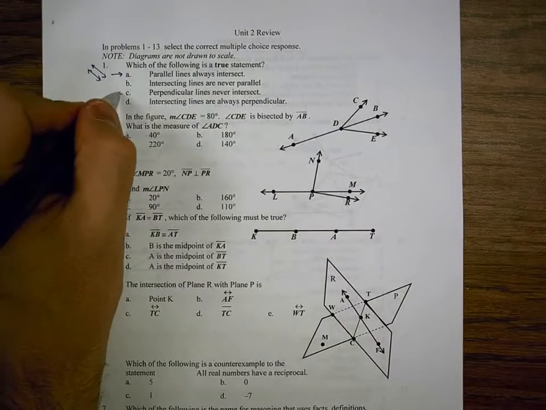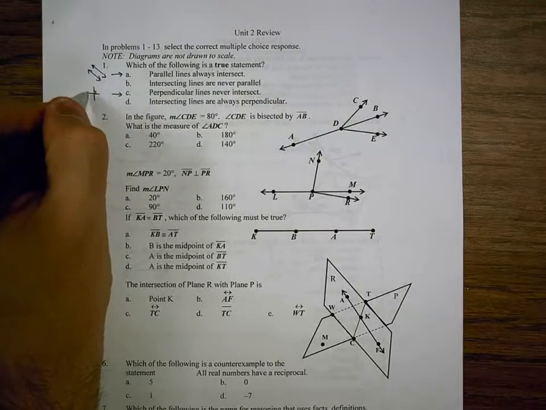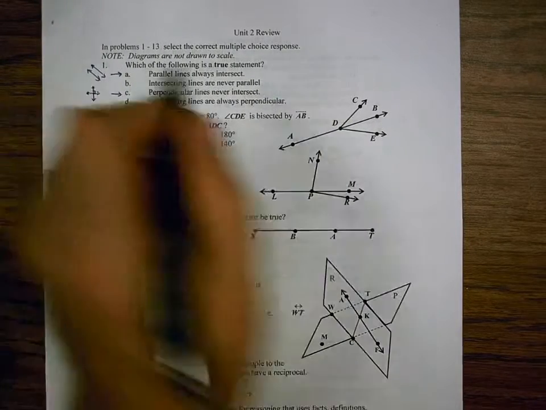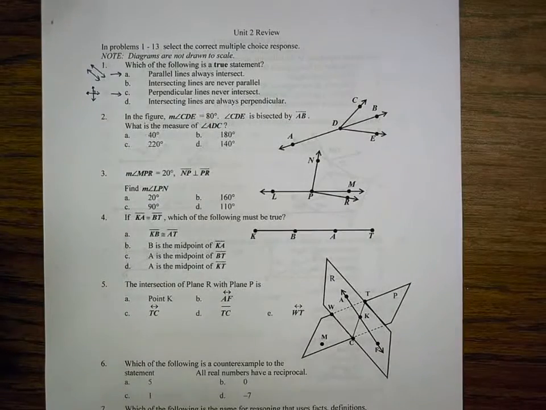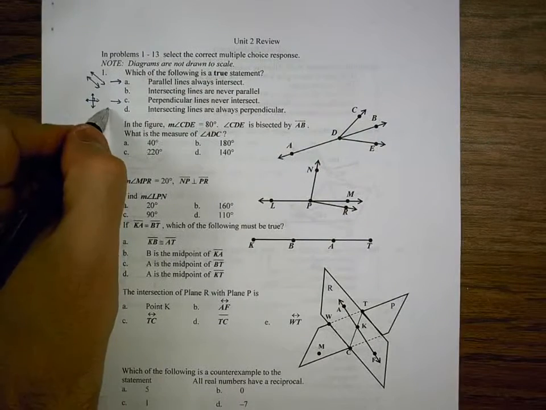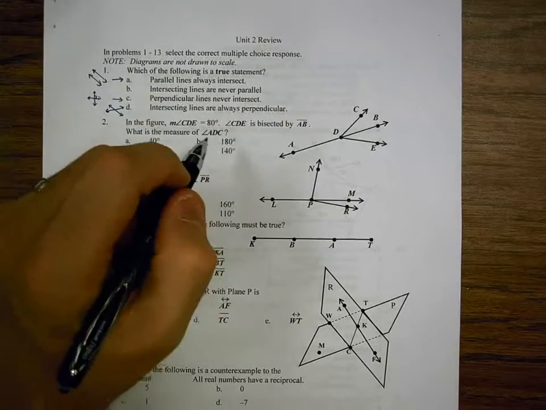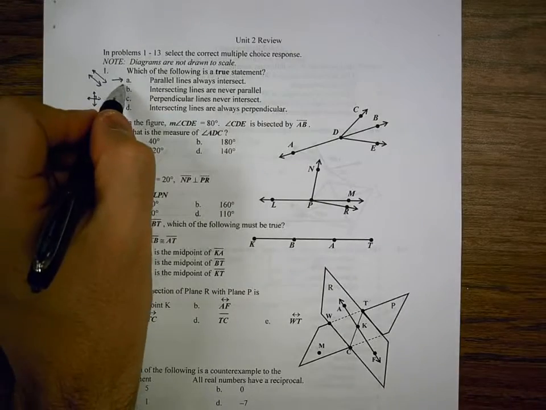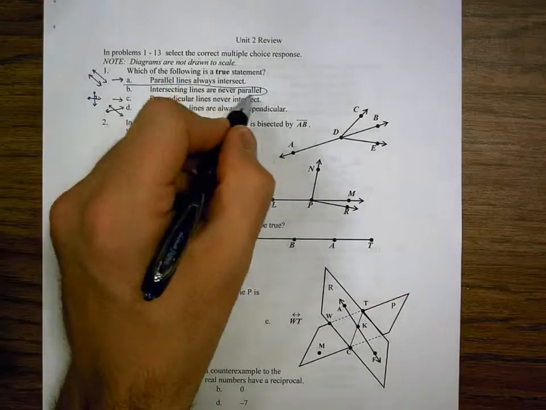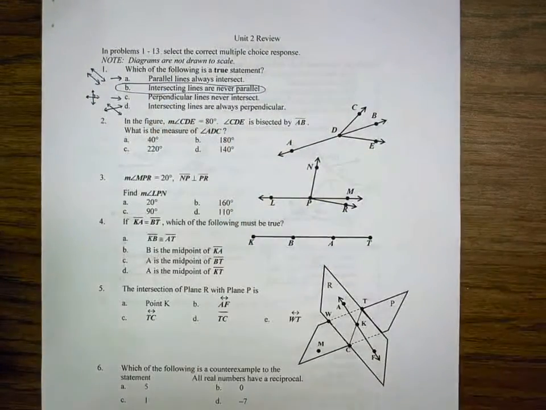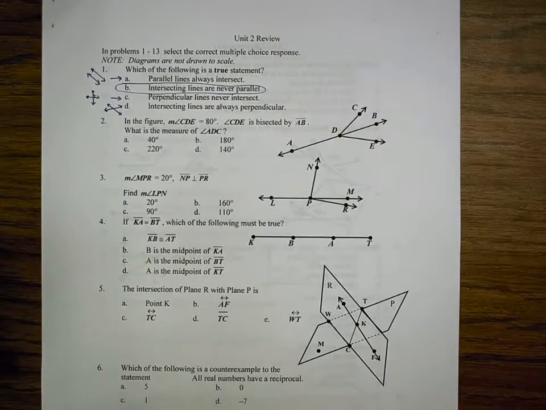We know that perpendicular lines meet to form a right angle. So that's not that they never intersect, they actually do, they make a right angle. Intersecting lines are always perpendicular. That one's a problem because they don't have to be perpendicular, they can form different angles. So actually, the true statement is intersecting lines are never parallel. If they intersect, that means they have a point in common, which means they will never be parallel.